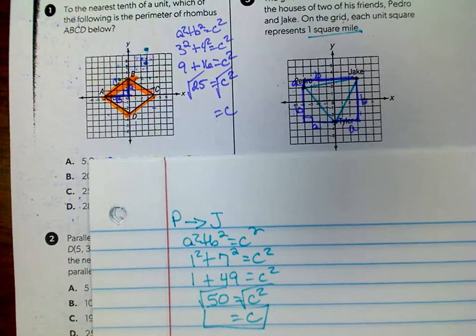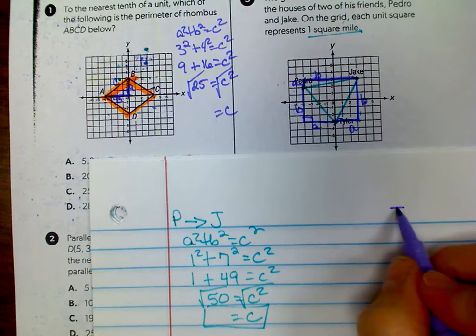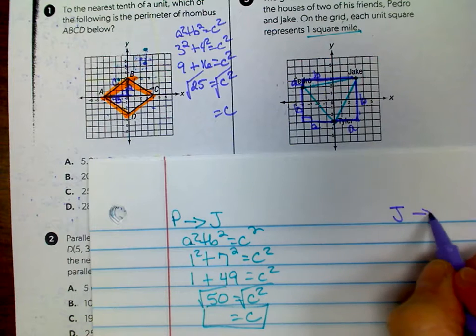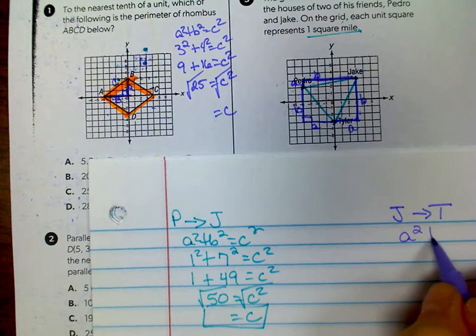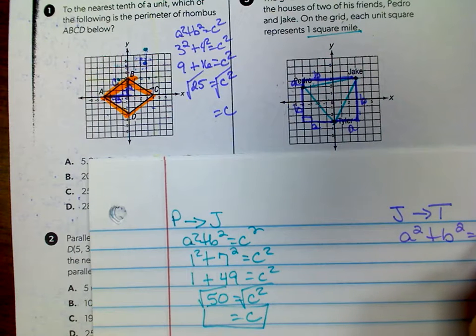Okay, now from Jake's to Tyler's. So A squared plus B squared equals C squared.